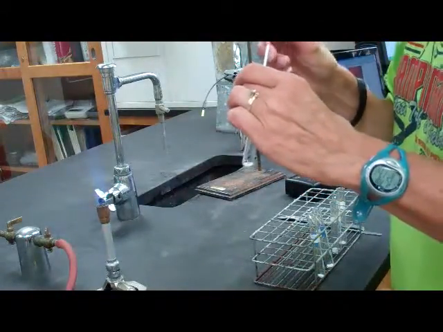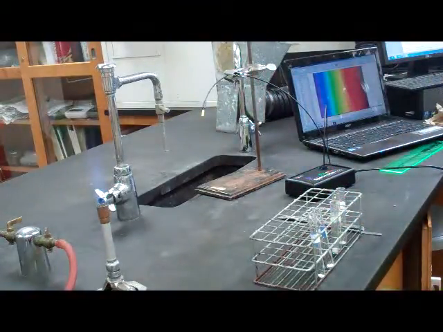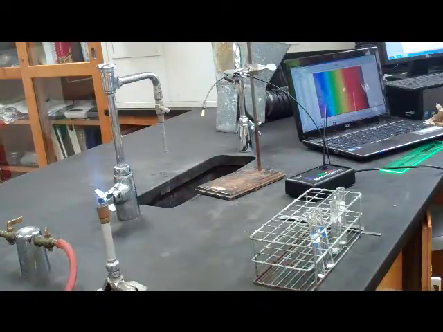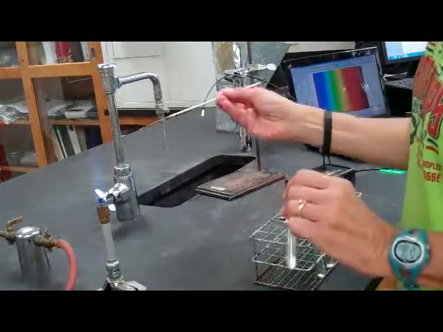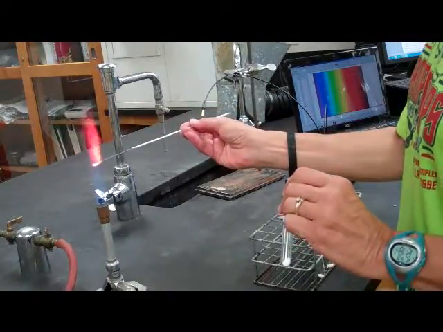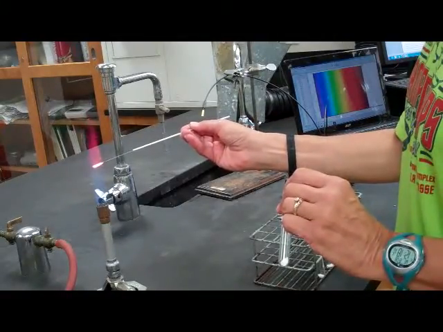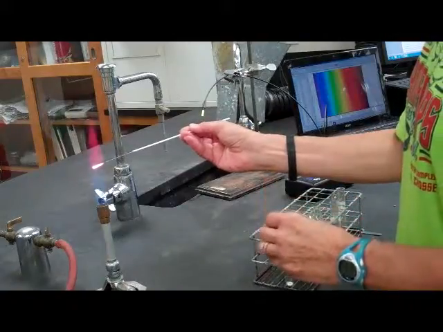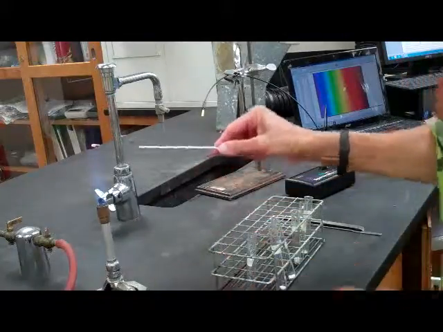So, dipping the loop in, collect a good sample of the lithium chloride. And at the same time watching the computer, let's see if we see a color change in that flame. Okay. You can definitely see a color change in our sample.